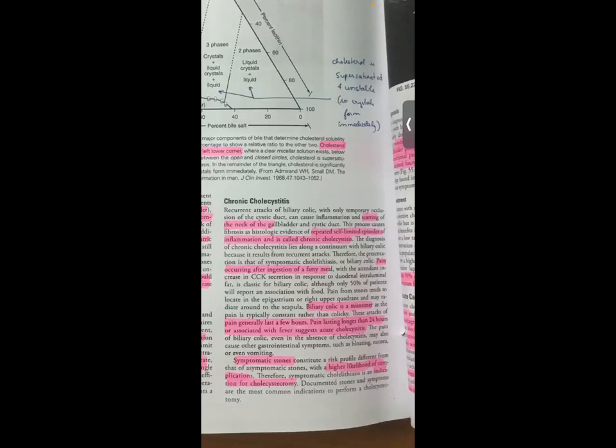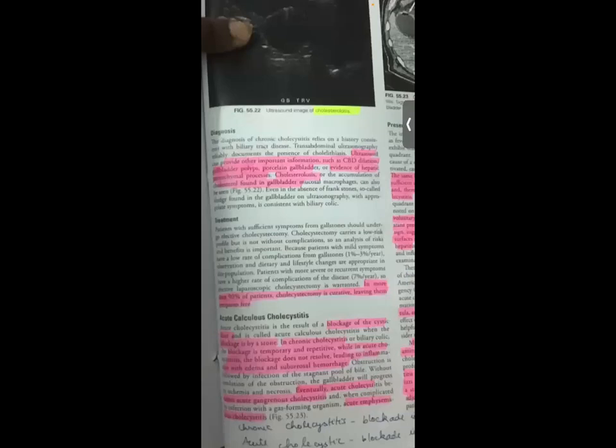So next, diagnosis. As we saw initially, ultrasound is the first line. It is important. It provides information such as CBD dilation, gallbladder polyp, porcelain gallbladder, evidence of hepatic parenchymal processes, and cholesterolosis. What is cholesterolosis? It is accumulation of cholesterol in the gallbladder. Gallbladder mucosal macrophages can also be seen.